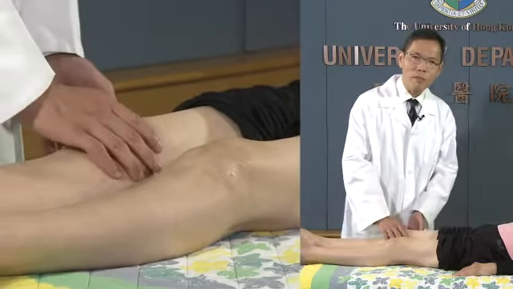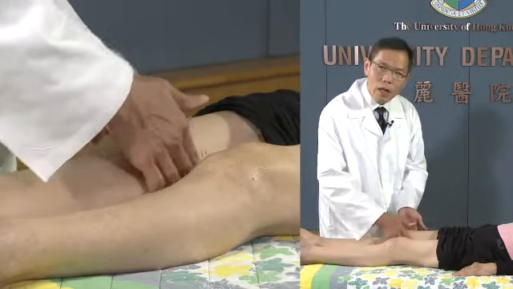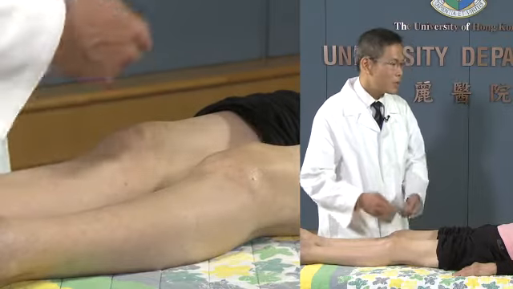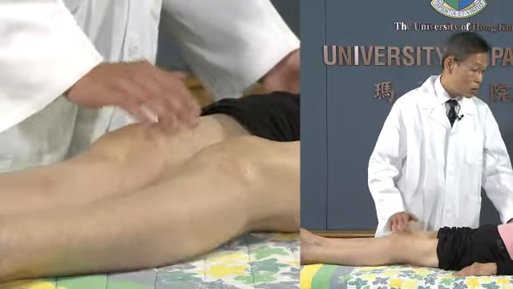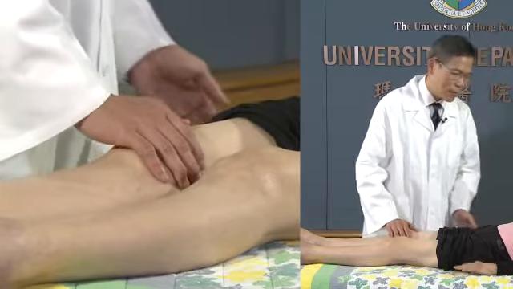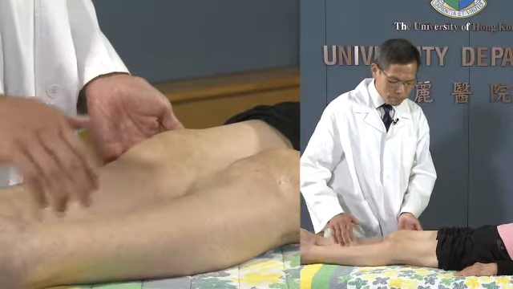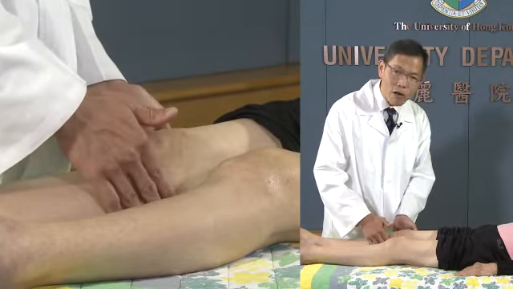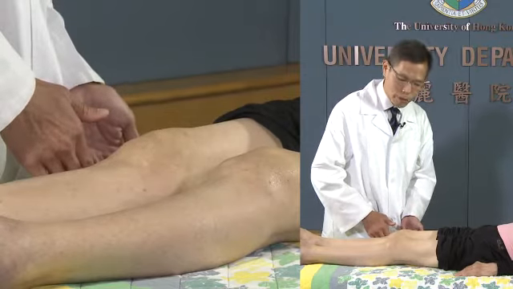Besides the joint, what we really want to note is whether there's any ligamentous lesions of the knee that causes the patient's pain. So we have the medial collateral ligament and the lateral collateral ligament.